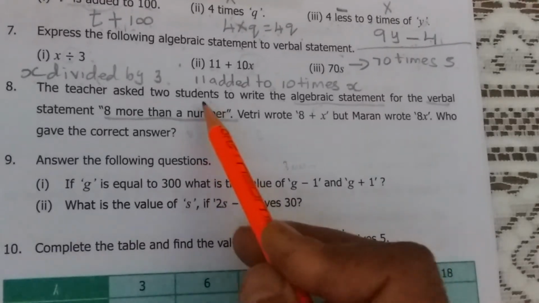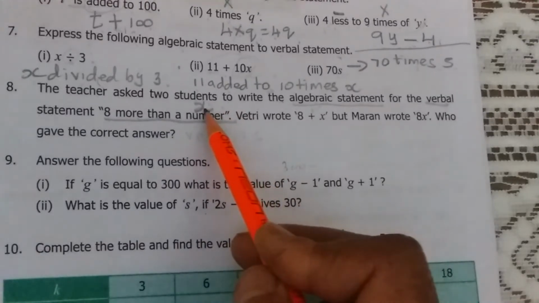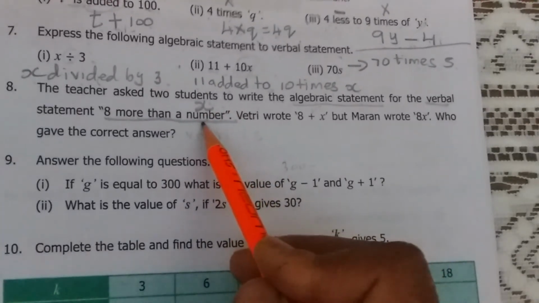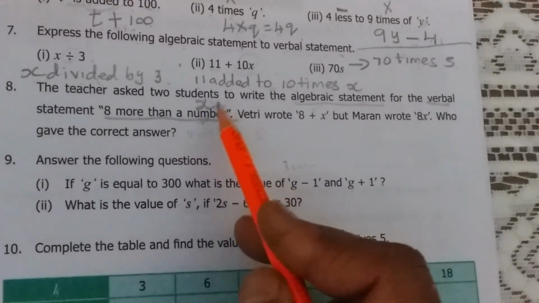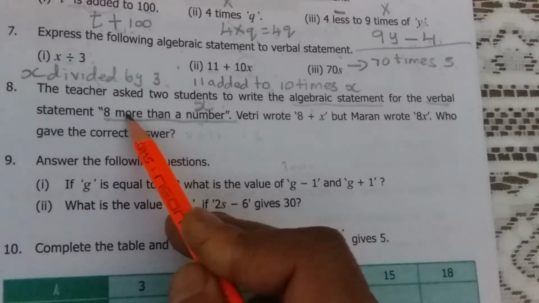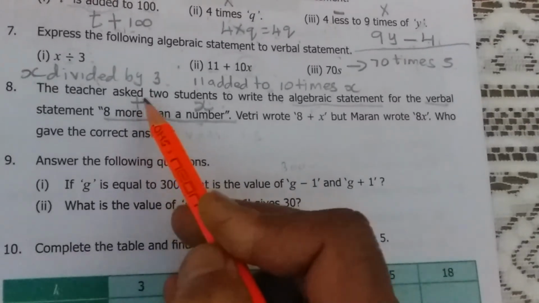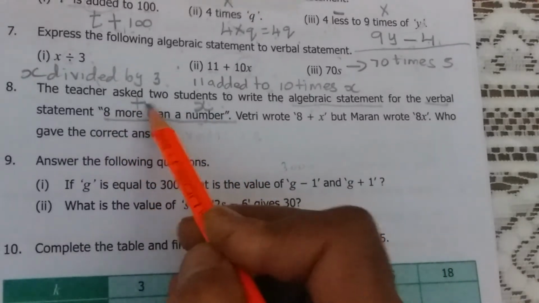So let us take that number as x or y or a or b, a to z. You can use any letter for a number which we don't know. A number can be any number, we don't know that number. So from a to z, you can use any letter. I'll take it as x. 8 more. More means what we should do? Add. Less means subtraction. More means addition. So 8 more than a number means 8 plus x.